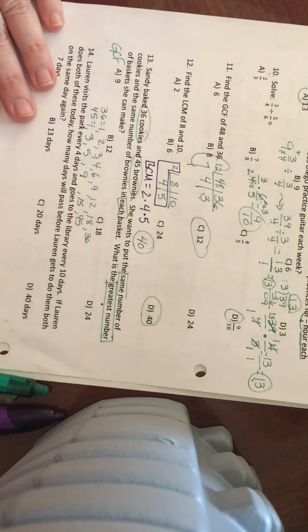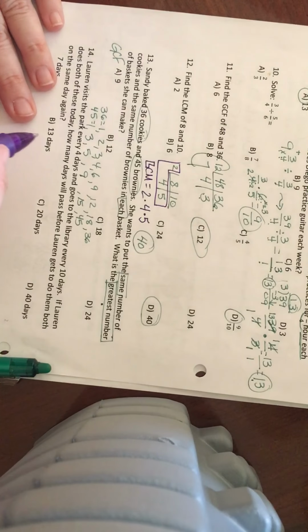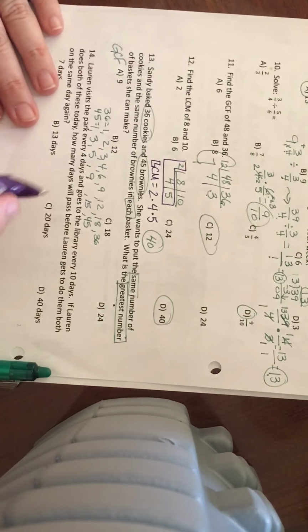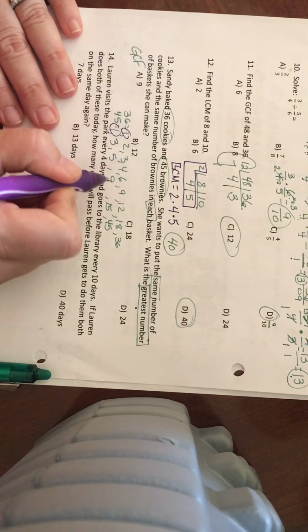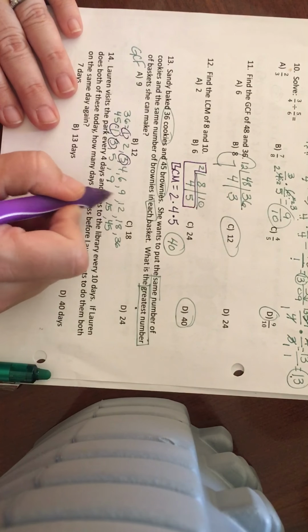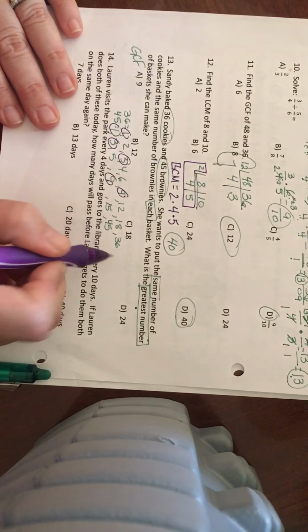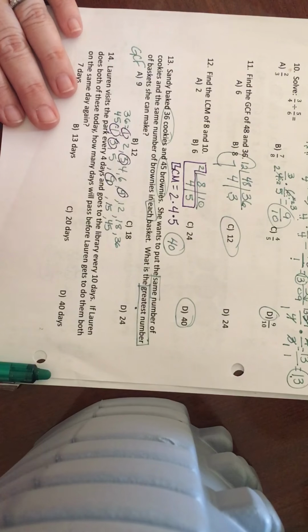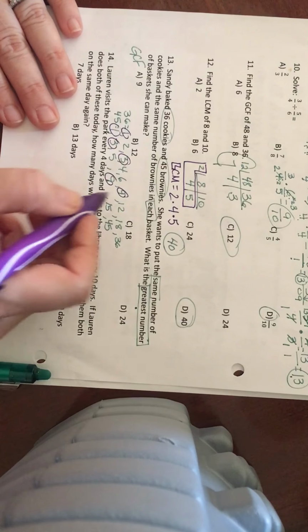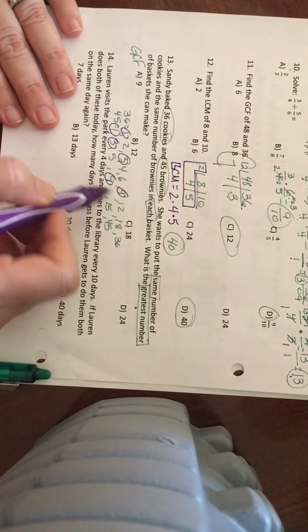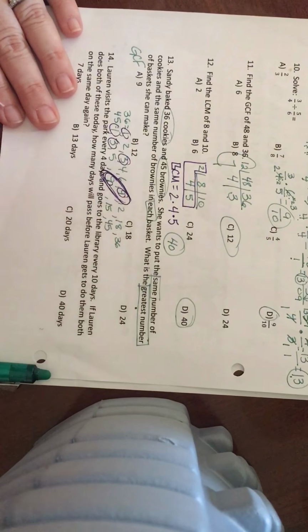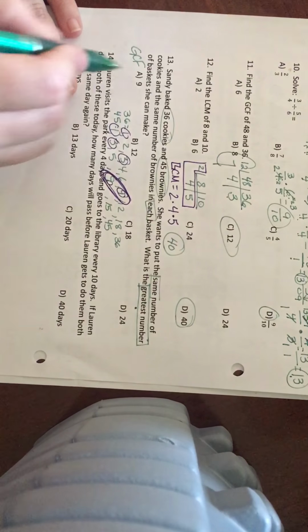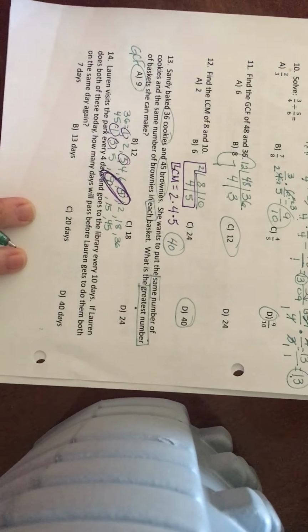All right, I am looking for my common factors. So when I look for those common factors, I've got 1, I have 3, I have 9, and that's as far as I have. And then I'm looking for my greatest of those. Well, 1, 3, 9, which is my greatest combination? That's going to be 9. So my final answer is A, 9.